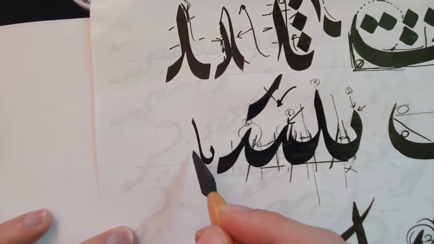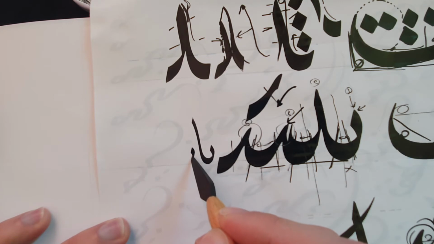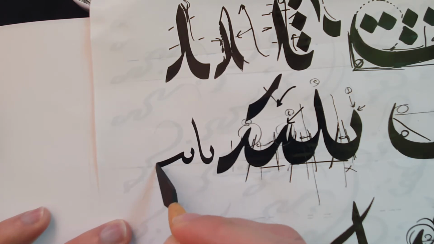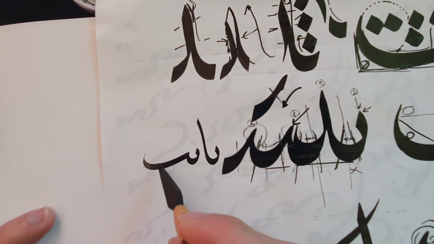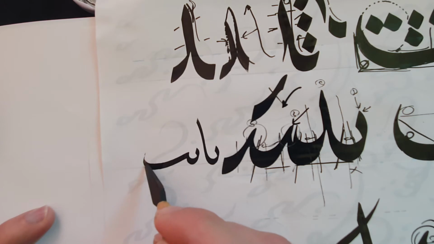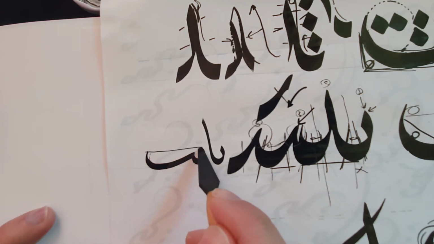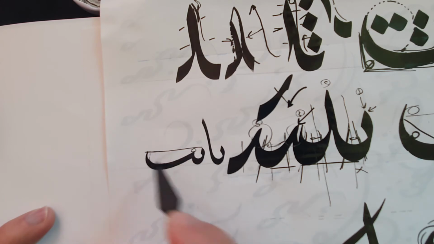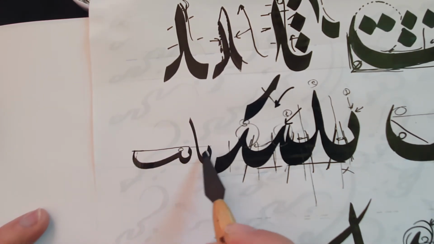Then we have the one that connects with a ba, which is going to be shorter than that one. And the ba here will be shorter, and we are going to connect it to this one. I'm going to finish it just like this. Now here, as you can see, this will drop, but this will be the same height. And this one would be shorter than that one, as you can see.